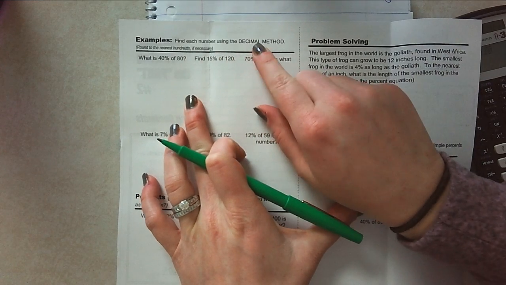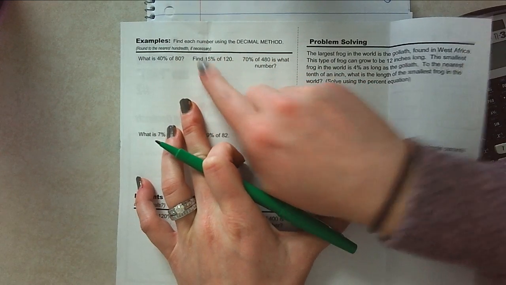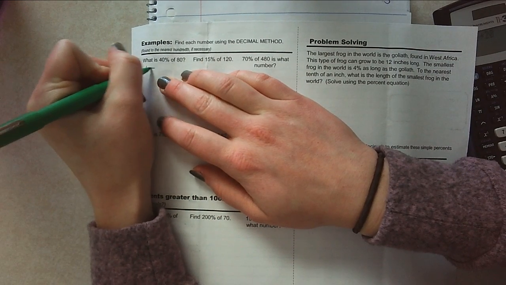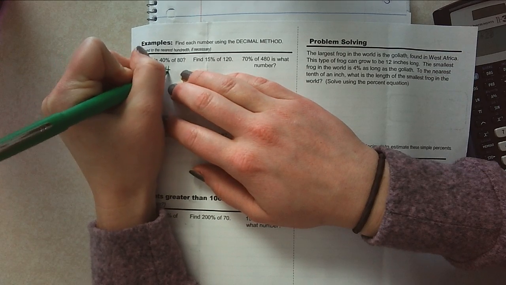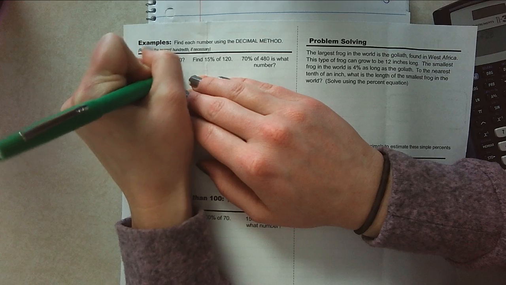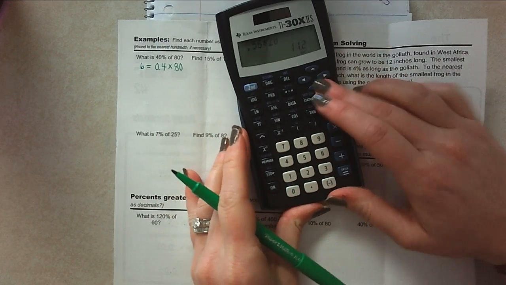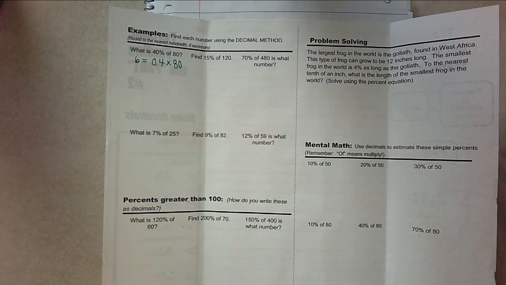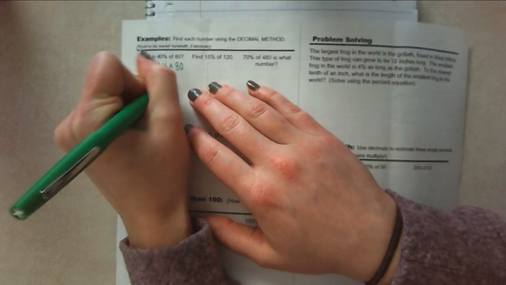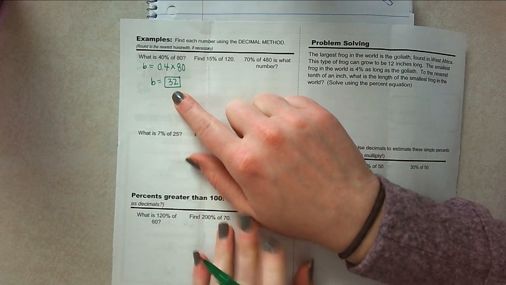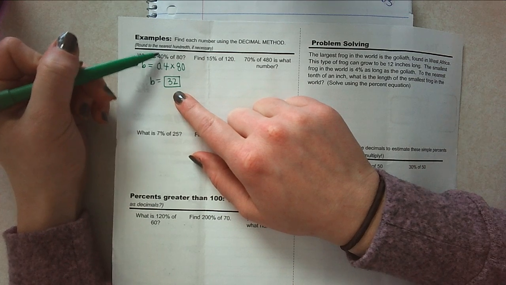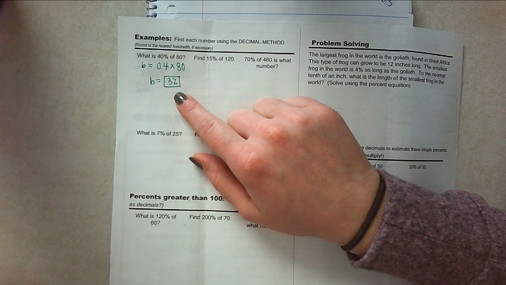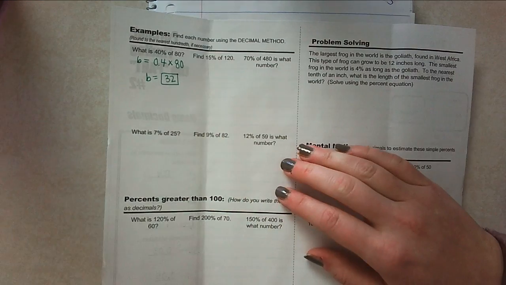It says find each number using the decimal method, round to the nearest 100th if necessary. So anytime we need to, we'll round to the nearest 100th. What is, so I'm going to say B, is means equal, to 40% as a decimal is 4/10ths. Of means multiply 80. So 4/10ths times 80 equals 32. So B equals 32. 40% of 80 is 32. That seems reasonable. 40% is a little less than half, and half of 80 is 40. So 32 is a little less than 40. My answer seems reasonable and makes sense.